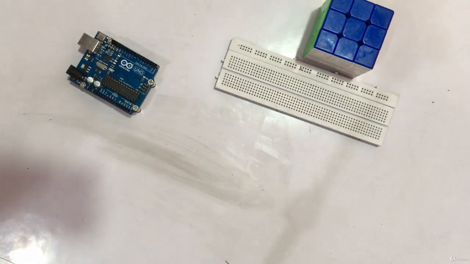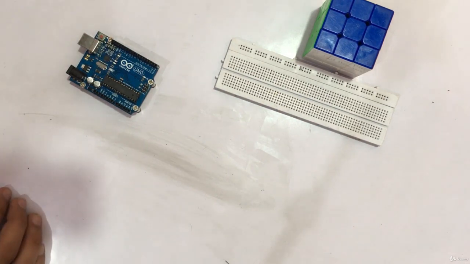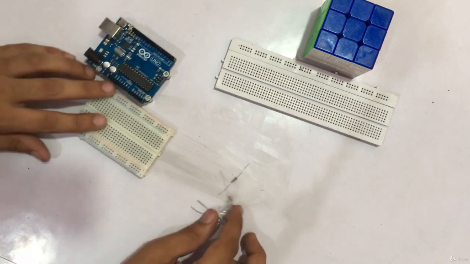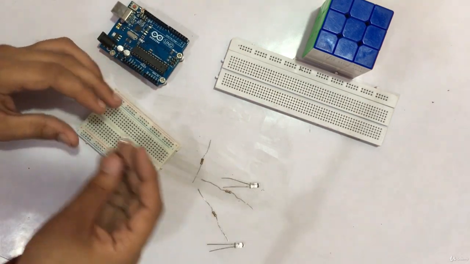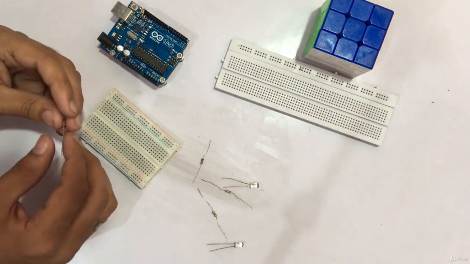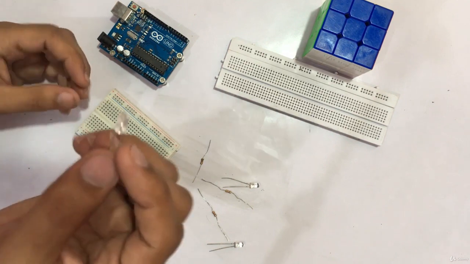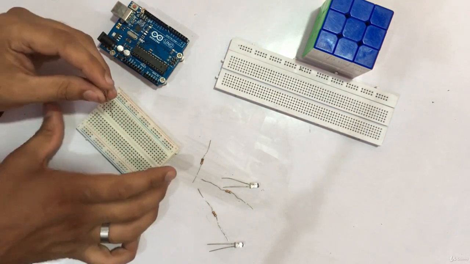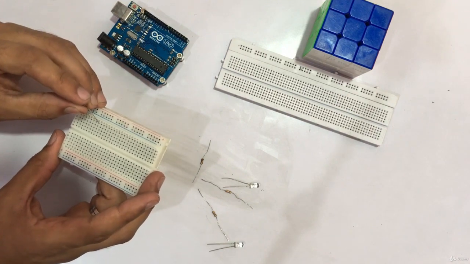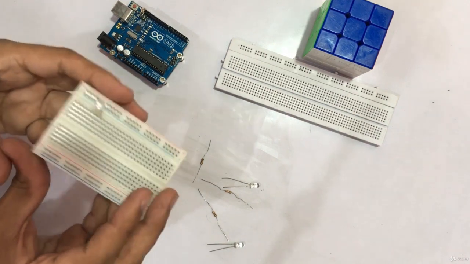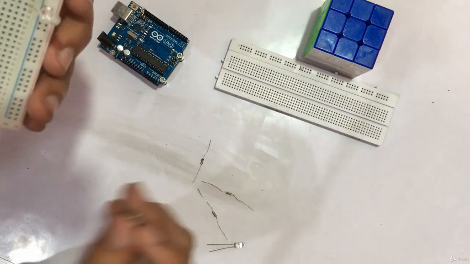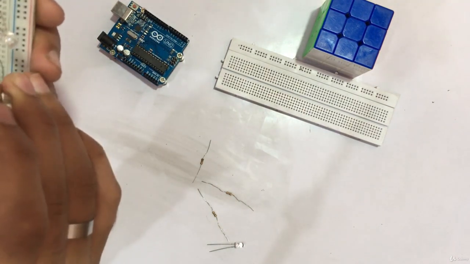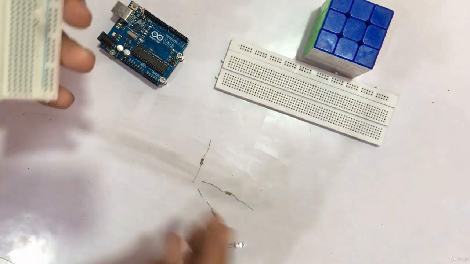Now here is my Arduino with the code uploaded in it, and breadboard and LEDs with resistors. So first of all, again remembering that the upper one is for negative and the lower one is for positive, do the connections just by adding 3 LEDs here.